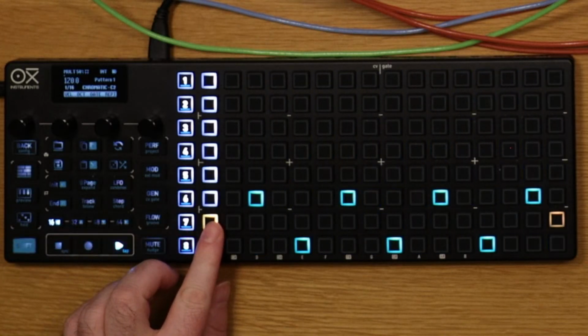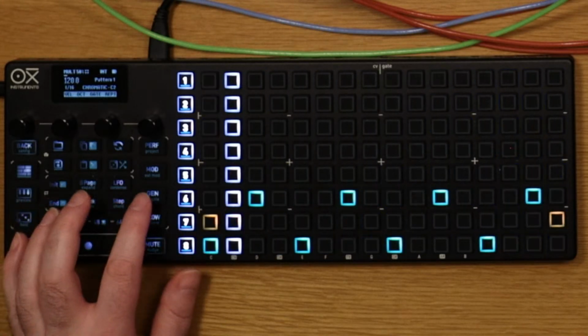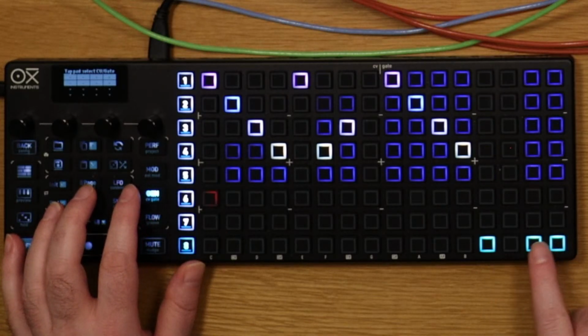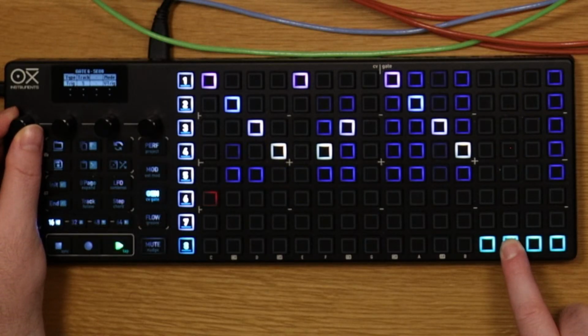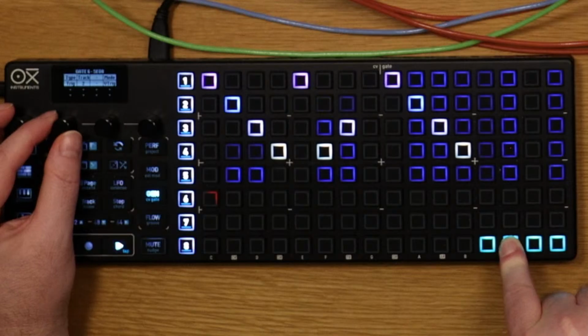Accent on the first kick drum on each measure. So my sixth gate output.